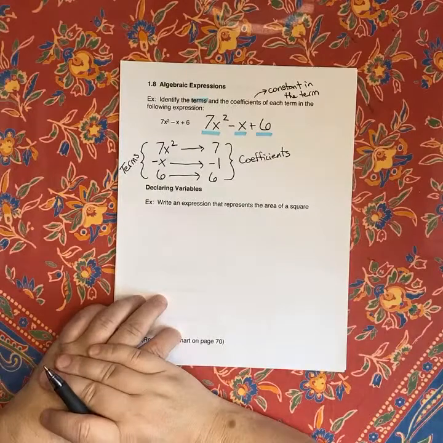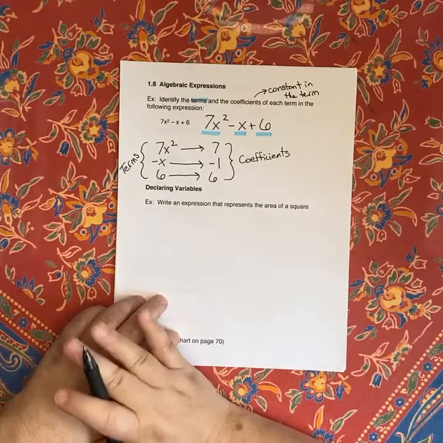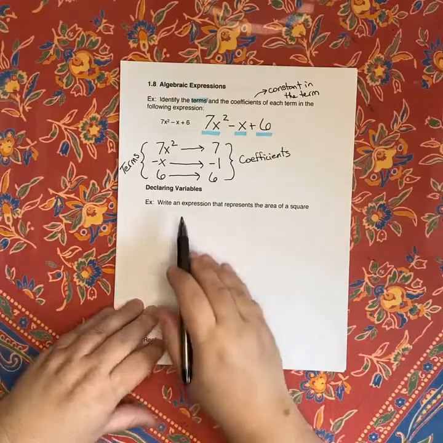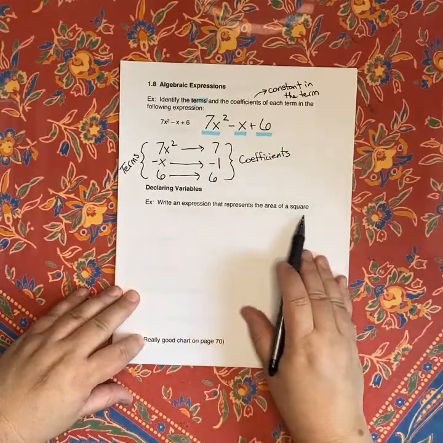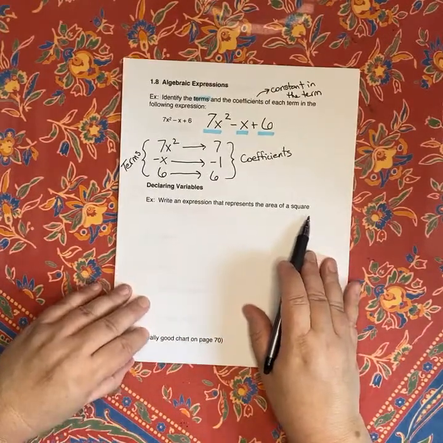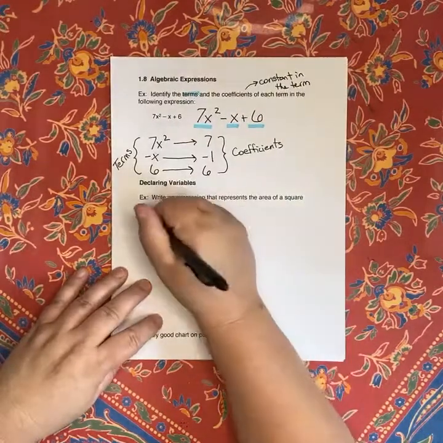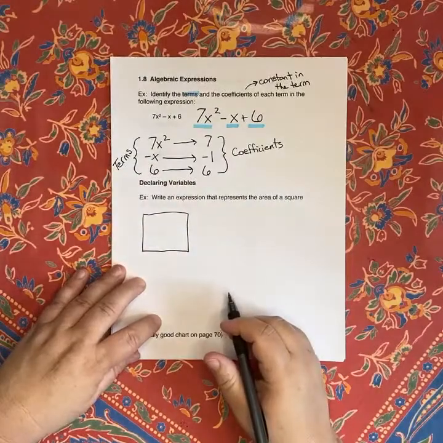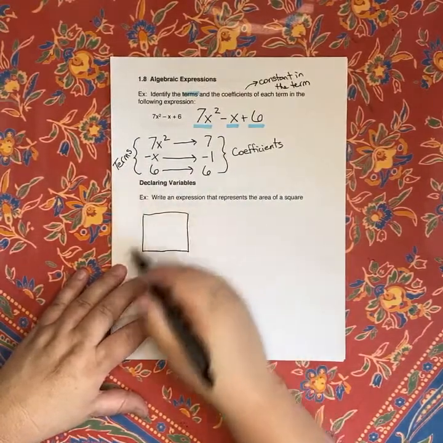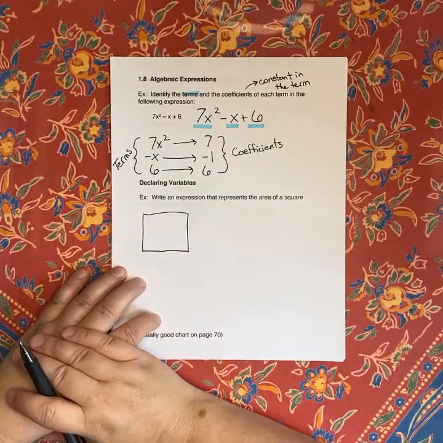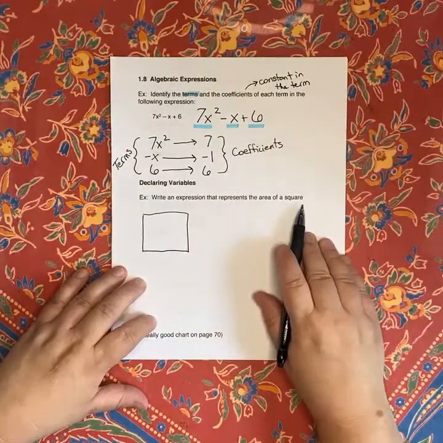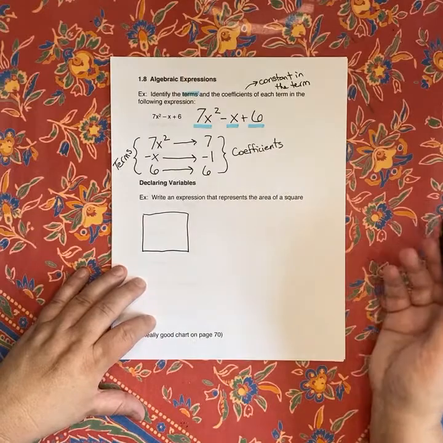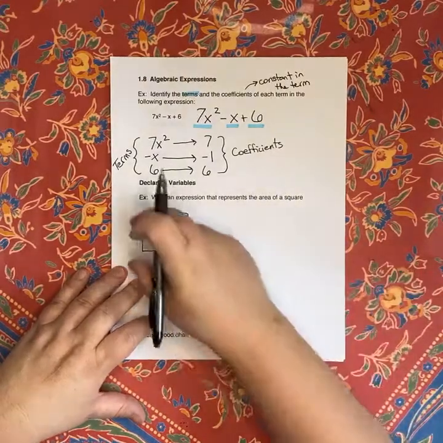Next up, I want to talk about variables, specifically declaring variables. So write an expression that represents the area of a square. So I'm going to go ahead and look at a square. Draw a picture of a square. Yay! More or less is a square. And in a square, I've got to come up with the length. Now, I'm told nothing about how big this is. So I'm going to pick a variable to represent the length of a side.